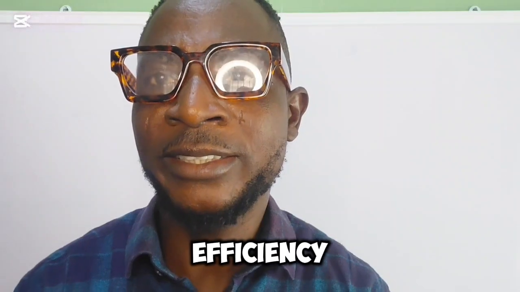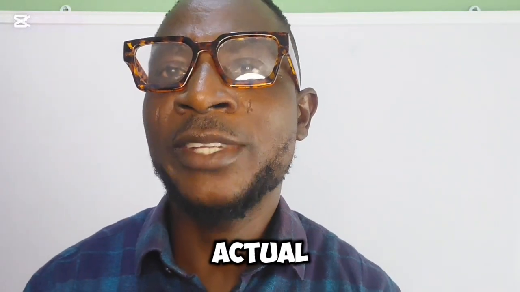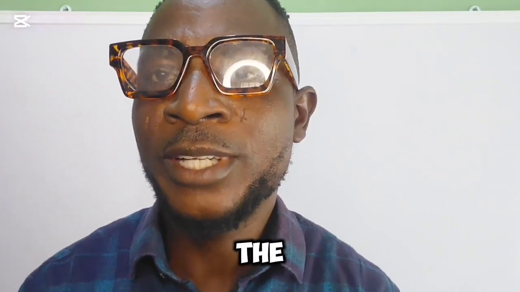So what is solar panel efficiency? Solar panel efficiency is the ratio of the actual output power of your solar panel to the solar irradiance.